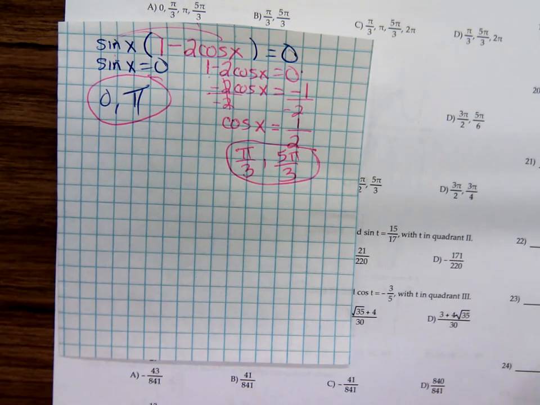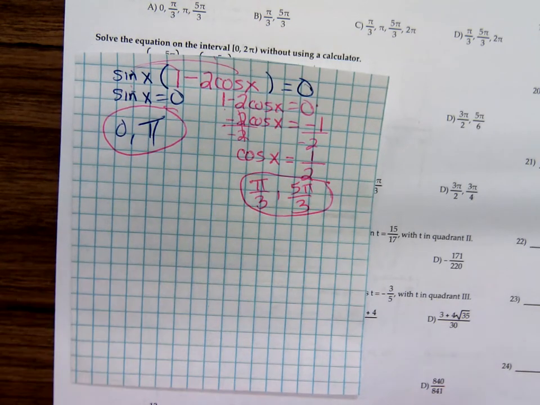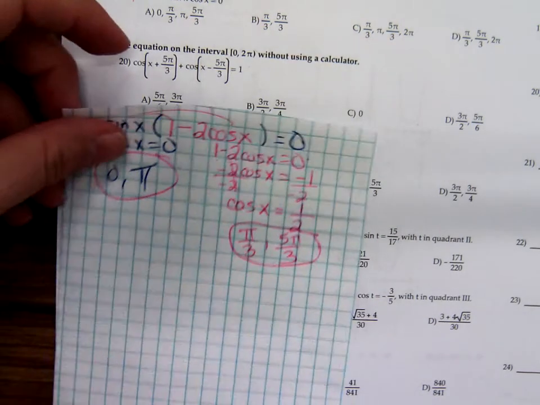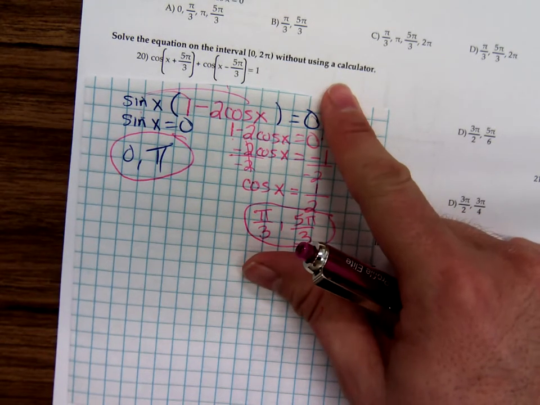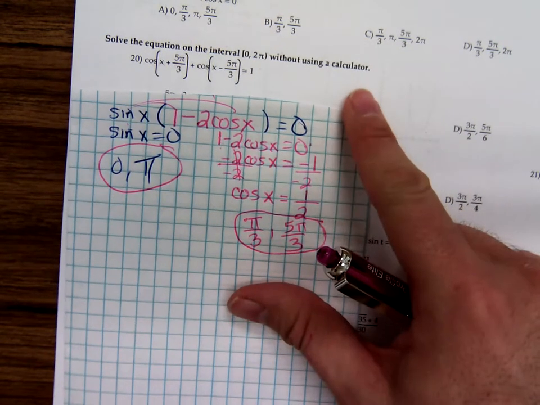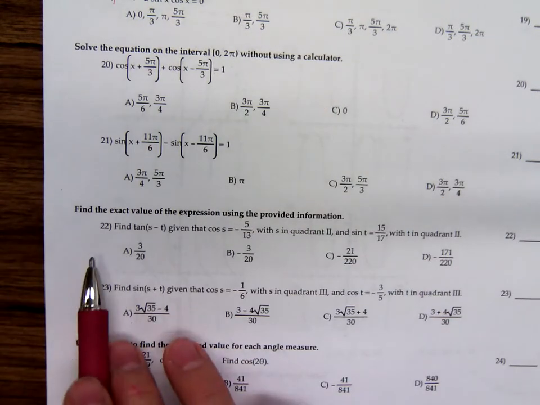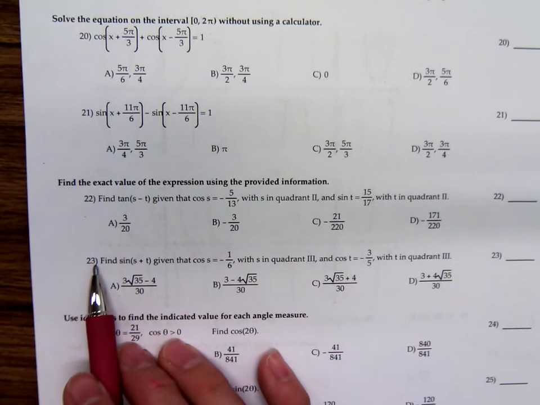Any questions there? So we're going through these quickly because these are some of the newer material. Trying to get to 22 and 23. That's some of the stuff that was on your second test.